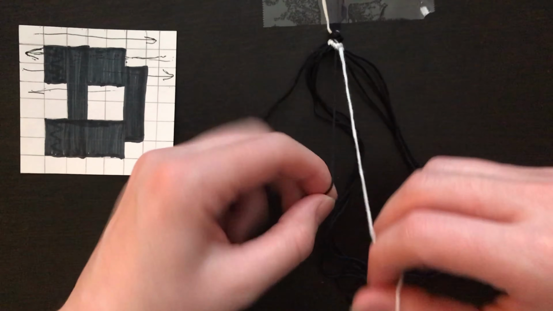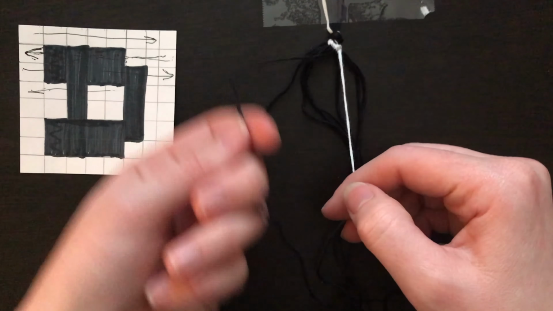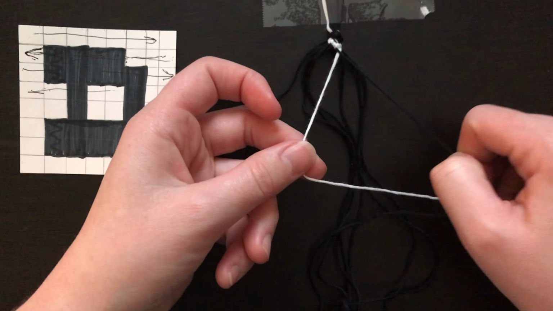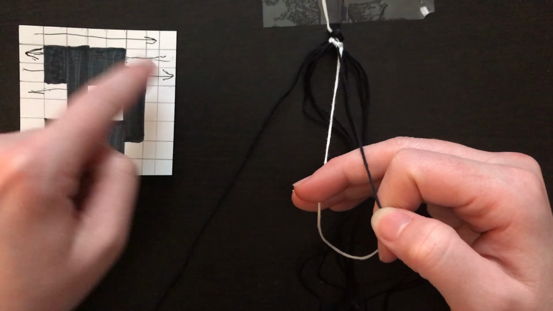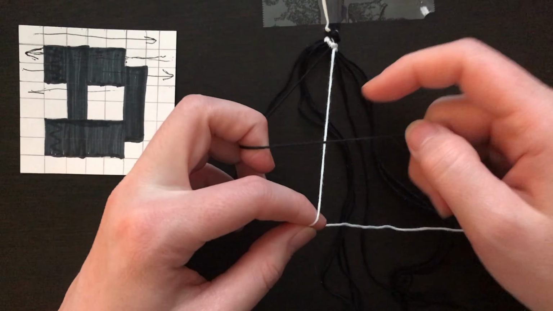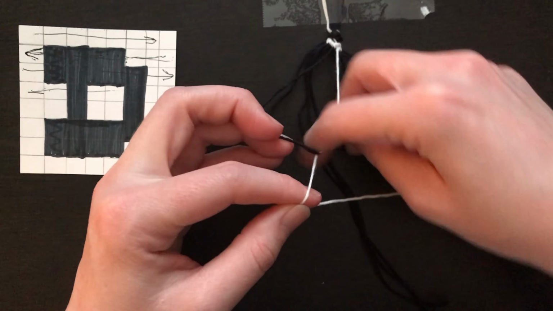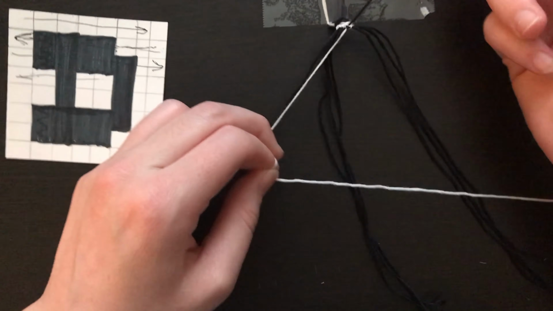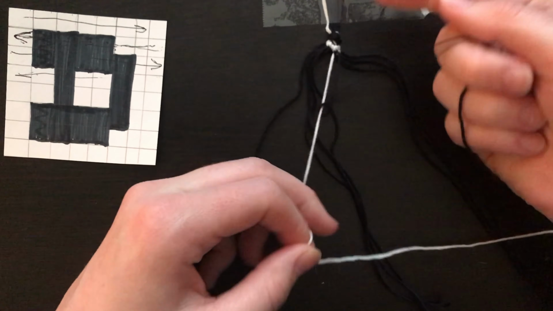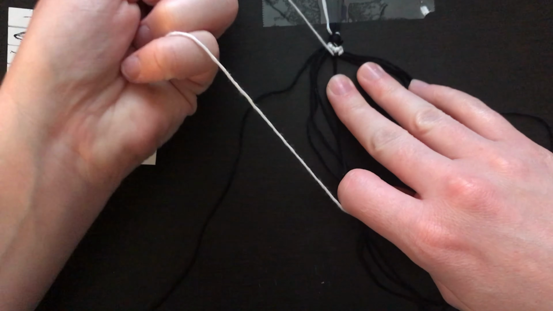So instead of doing another backward knot on this black, we are going to take the black and do a forward knot, the opposite of what this row was before. We're going to do a forward knot on this white. So we're going to make a 4, 1, 2. And now your white string should end up to the left of that.